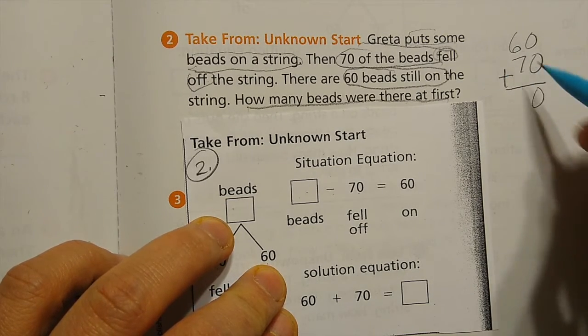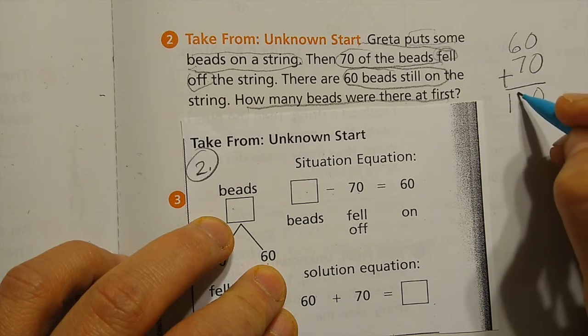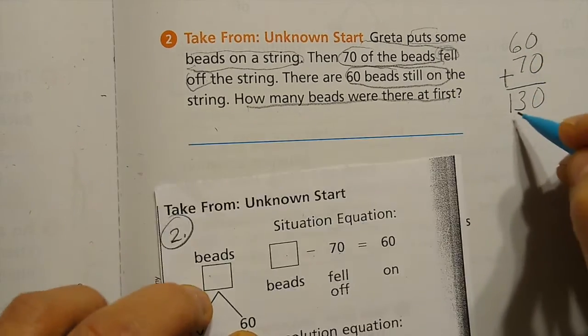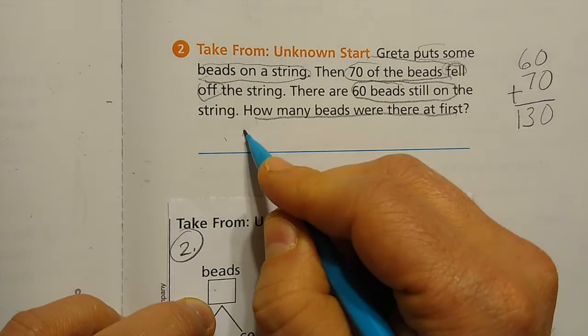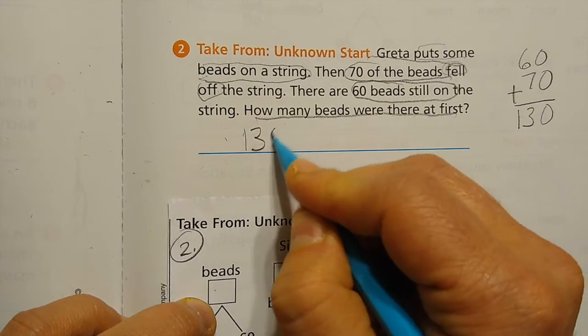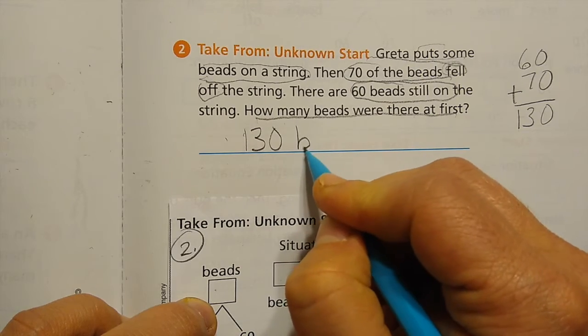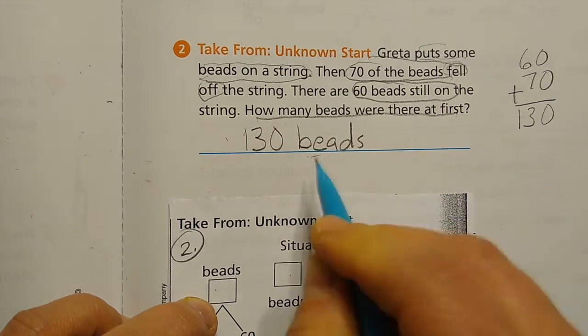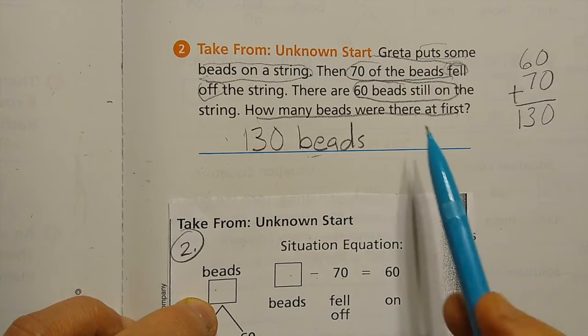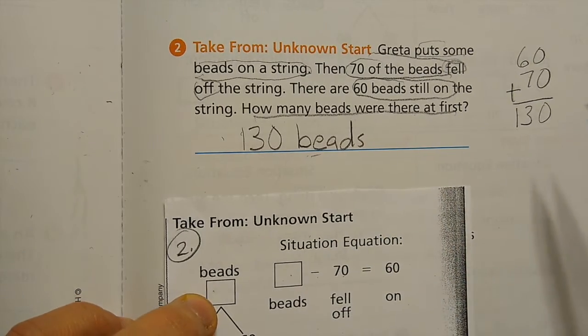So we're going to go 60 plus 70 and add that up. 0 plus 0 is 0. 6 plus 7 is 13. And this is our equation. We have 130 beads. Don't forget to put your unit, beads. And if we wanted to, we could go back and check this.